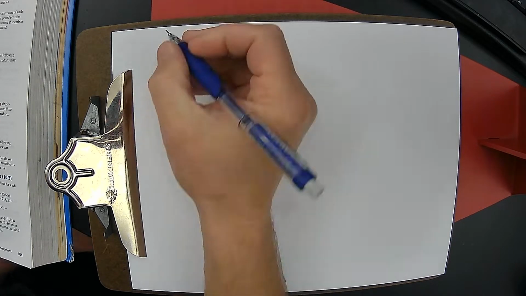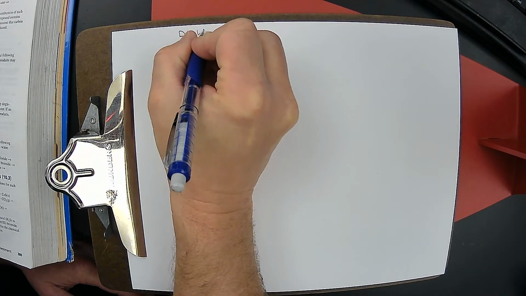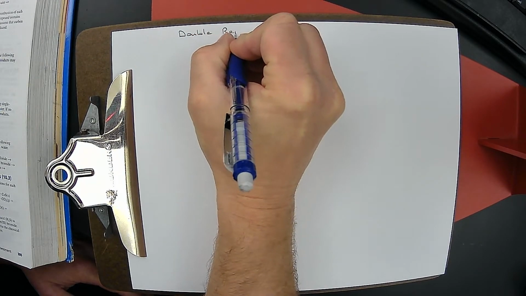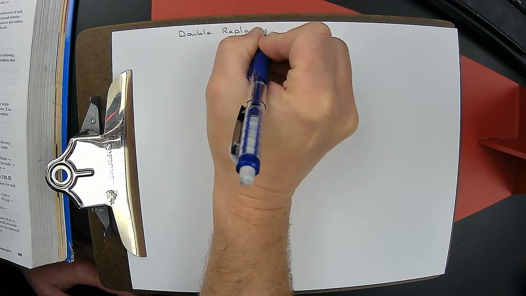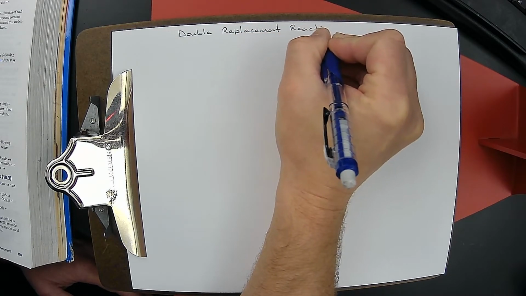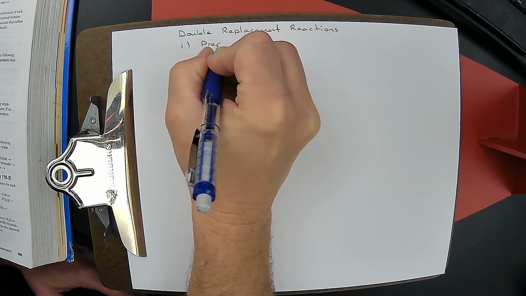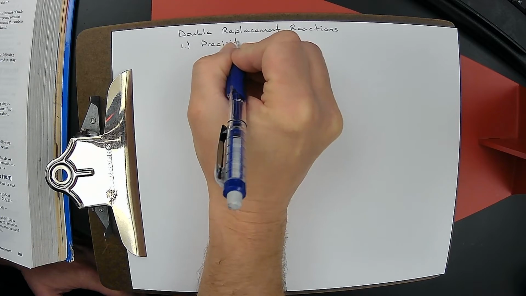In this video, we're going to look at some double replacement reactions, and we're going to do one example of each type of double replacement reaction. So the notes we will label as double replacement reactions, and there are three ways that we will know that a double replacement reaction occurs.